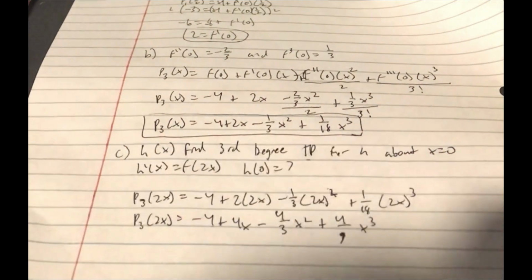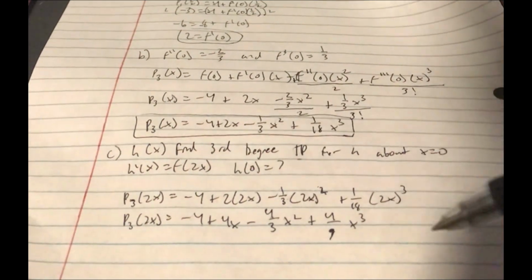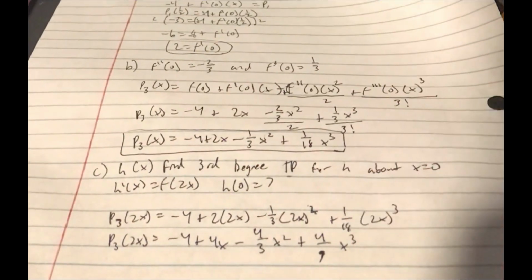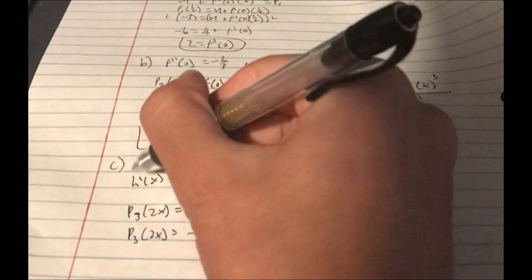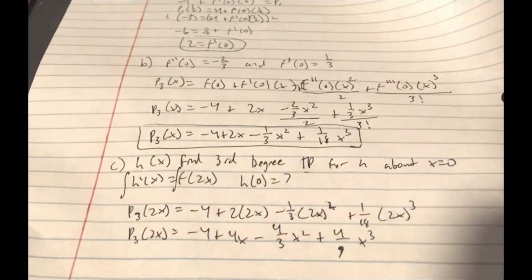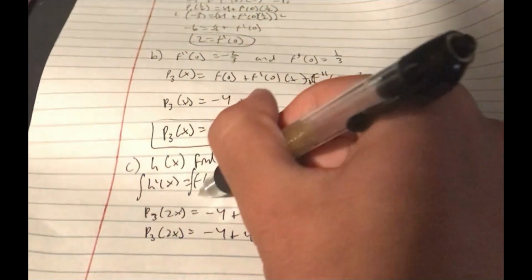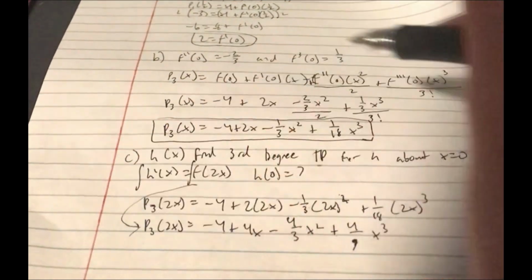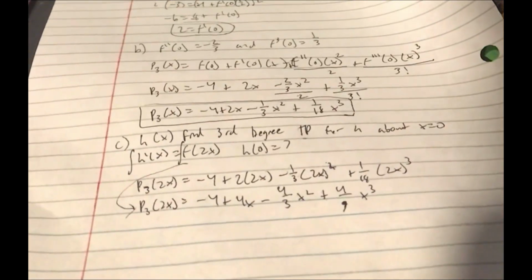Okay, so now what we have to do is, so h prime of x is equal to f of 2x, but we want to get to h, so that means we have to integrate both sides. Because if we integrate h prime, we get to h, so we have to integrate f of 2x. And f of 2x is being represented by this third degree Taylor polynomial. So that means we're going to have to integrate this third degree Taylor polynomial term by term.